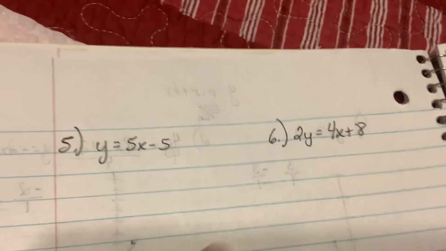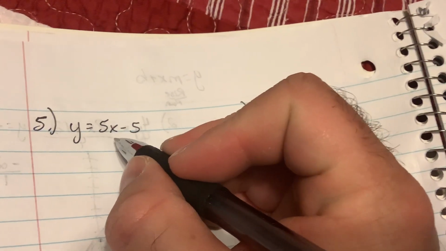Now, the next problems I had you do was to find the y-intercept and the x-intercept. So let's do that. No more graphing on these. We're just going to find the y-intercept and the x-intercept.